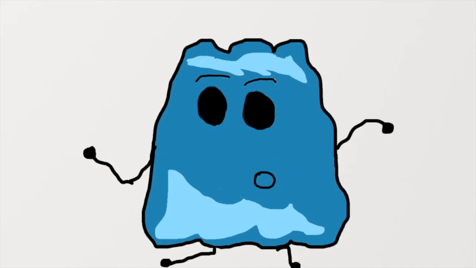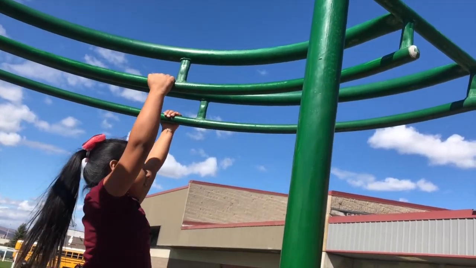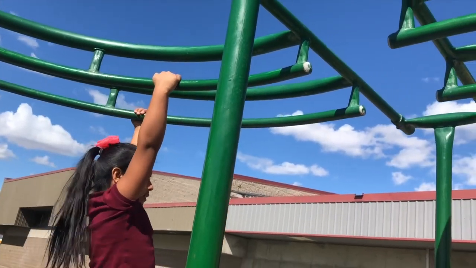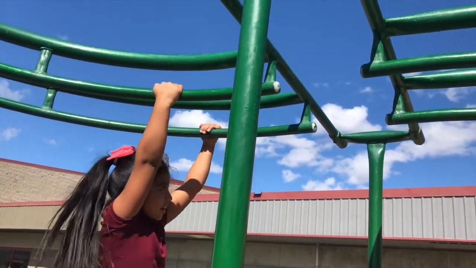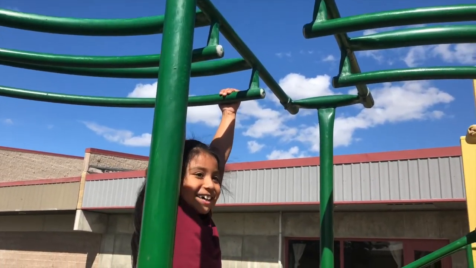One thing you can do, though, is climb. These things are all for climbing. Notice how she's using her arms and she's being careful. If you're not careful, you're going to get hurt. And you don't want to get hurt.